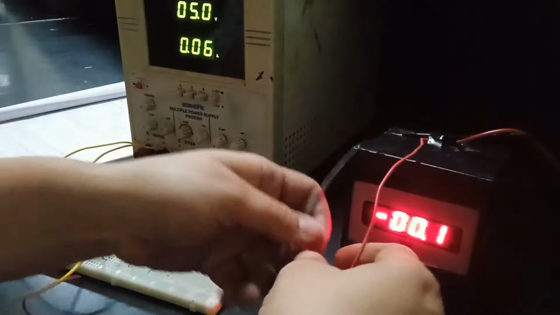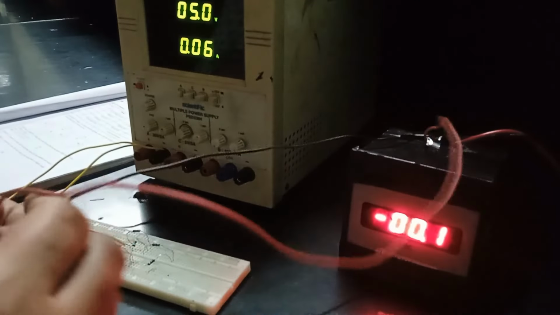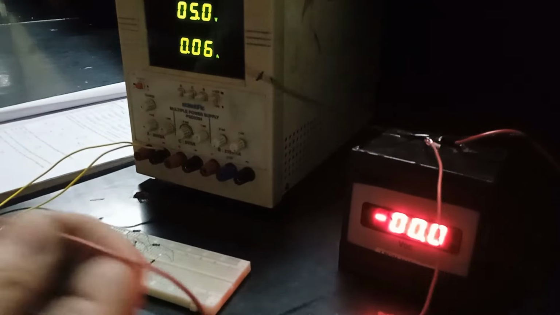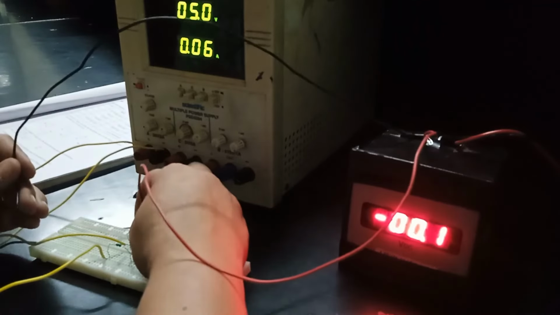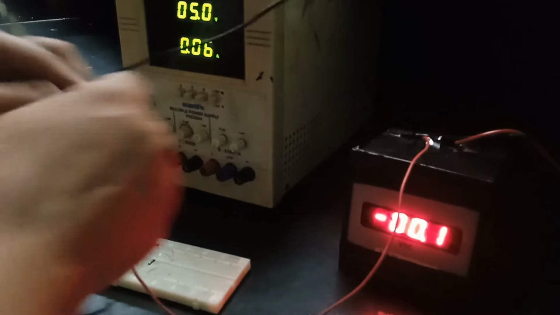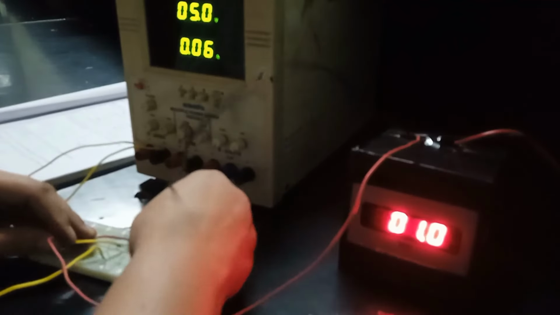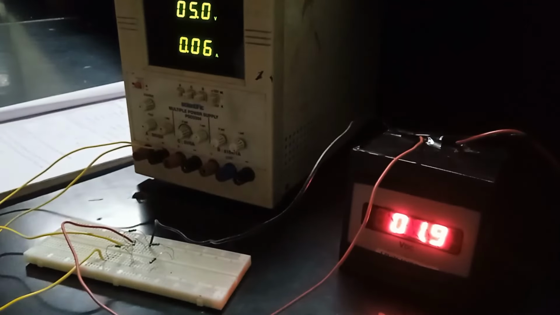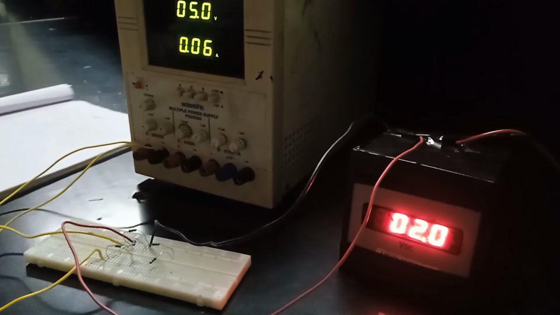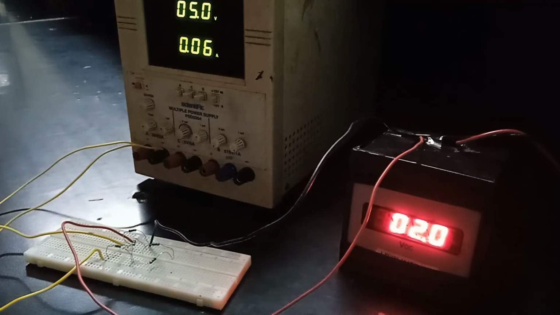Let us first of all calculate the voltage across R1. So positive will be connected with the first terminal of R1 and negative will be connected with the second terminal of R1. So let it be stable. So the value comes out to be equal to 2 volt. As you can see, the value comes out to be equal to 2 volt, that is V1.